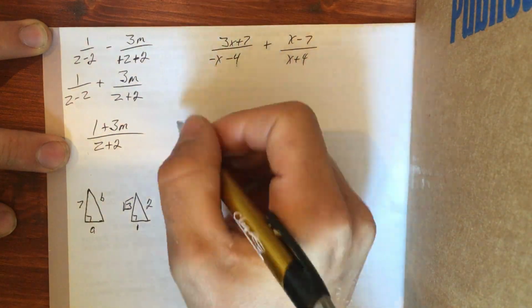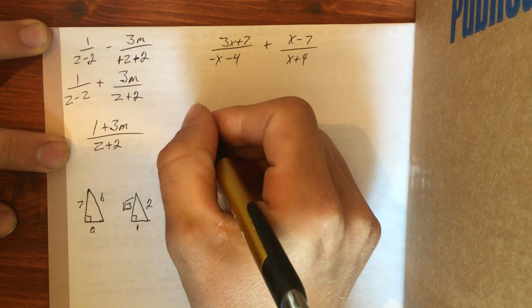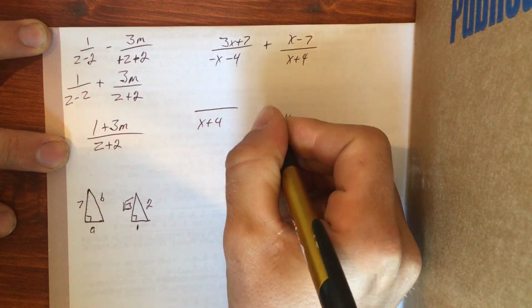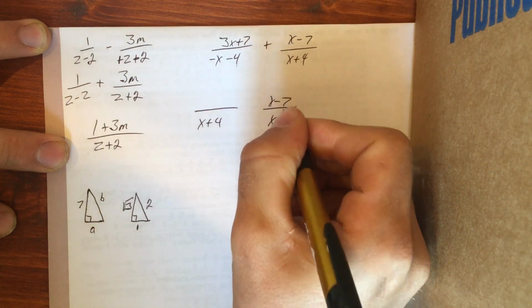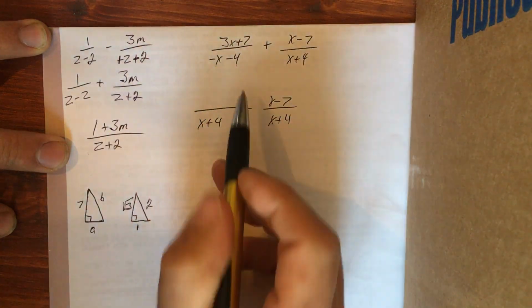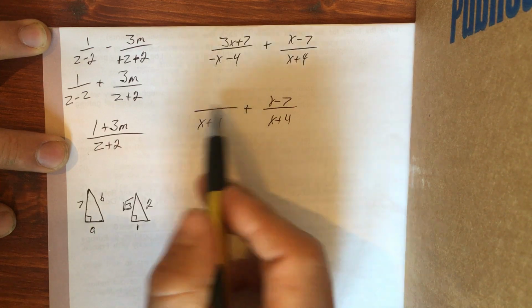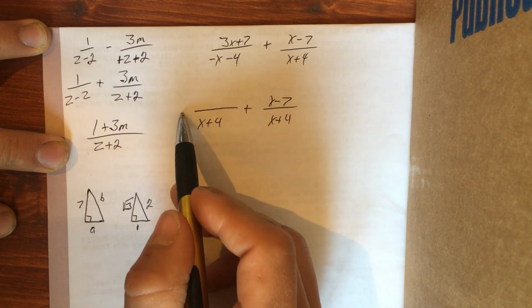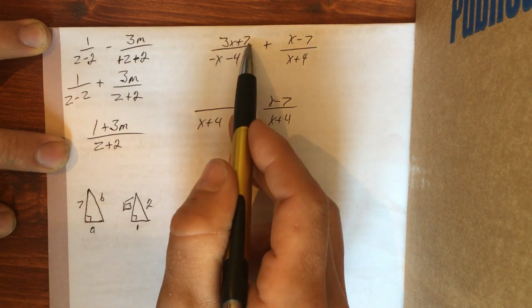Positives in the denominator. So we're going to put on the bottom x plus 4 and x plus 4. And we've got x minus 7. Keep this term the same, positive. Instead of changing this to a negative, we would actually have to change this out front to a negative. Instead of changing this to a negative, I'm going to change both the signs up top.